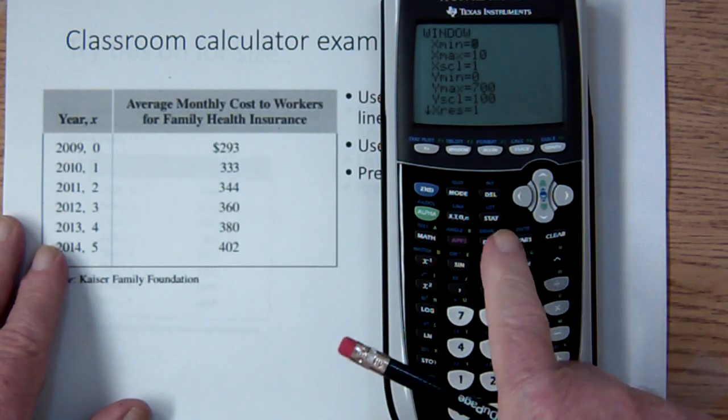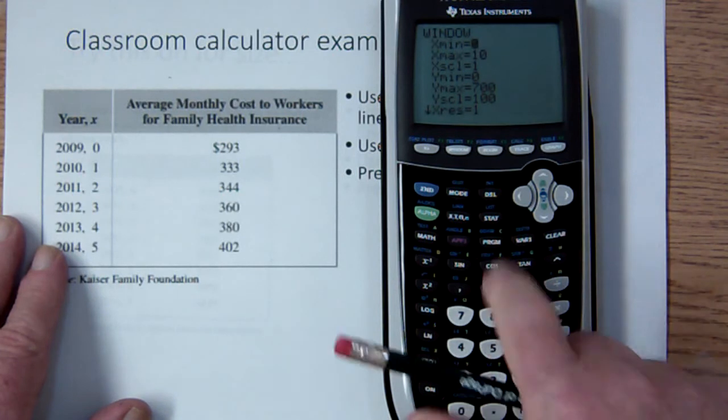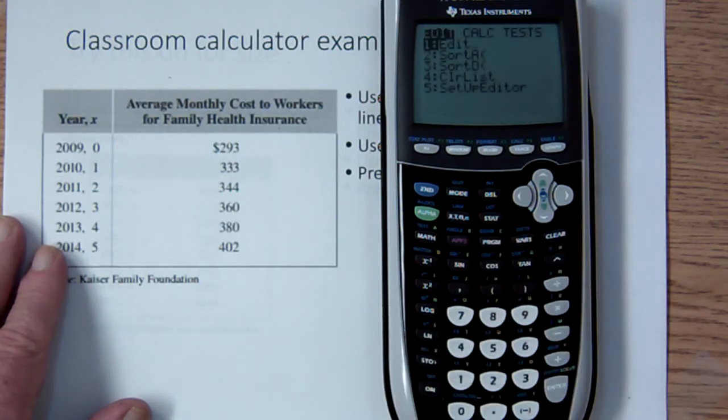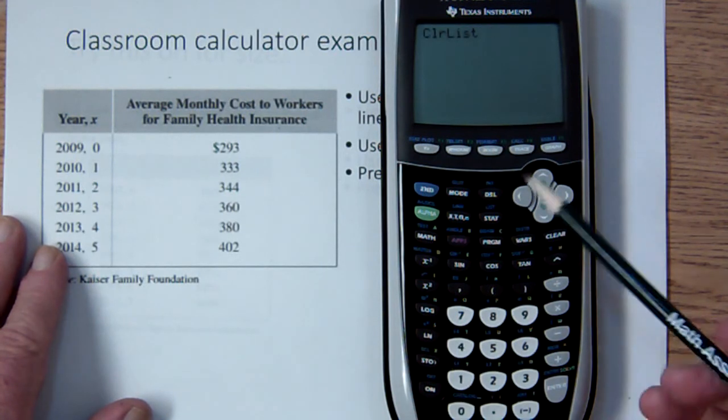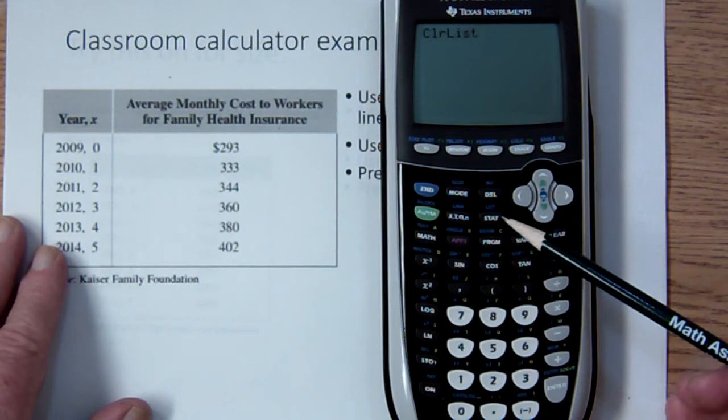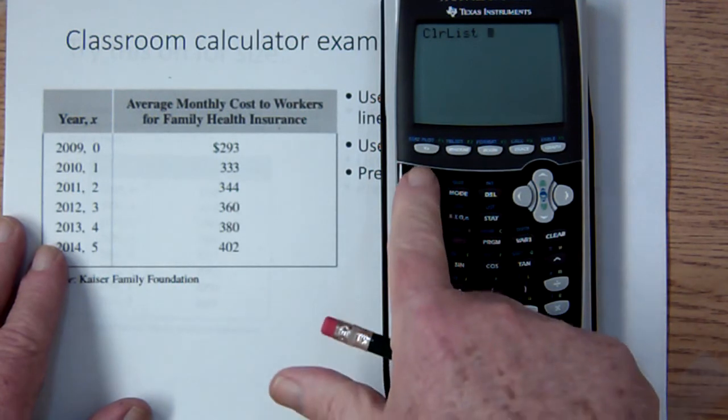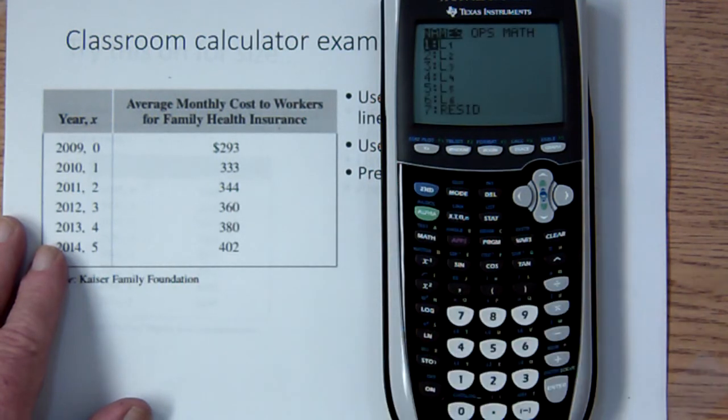So what I'm going to do is press the Stat button and I will clear list, which is option 4. So now I have to pick which list I'm going to clear. I'm going to hit second, and then I'm going to hit list here, and I'm telling it I'm going to clear list 1. And then I will hit enter, and now list 1 is cleared. That means I can enter my data into list 1.